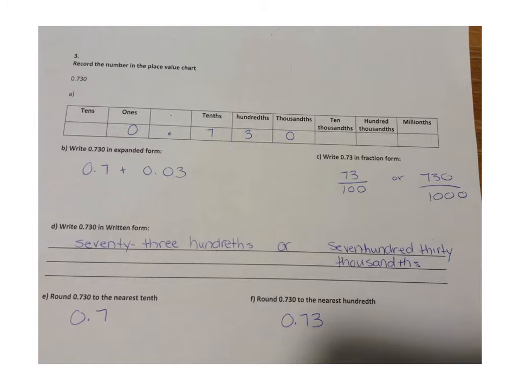To write it as a fraction, there are two options. You could either write this as 73/100, or if you wanted to include the 0 here, you would write it as 730 thousandths, because the 0 is in the thousandths column. Again, I just read the fraction as 73/100 or 730 thousandths.